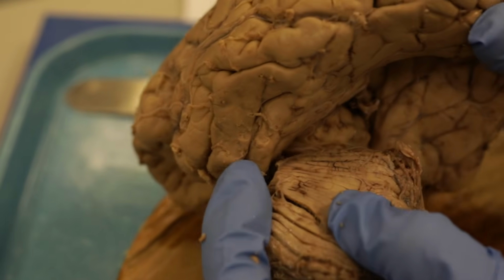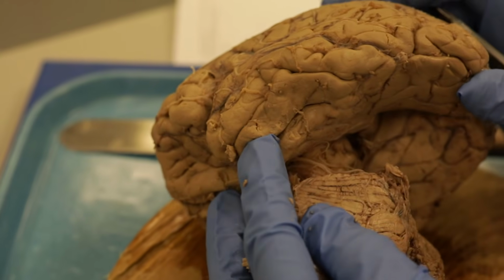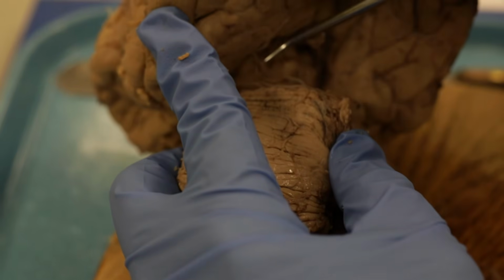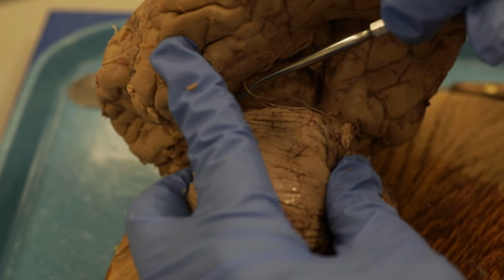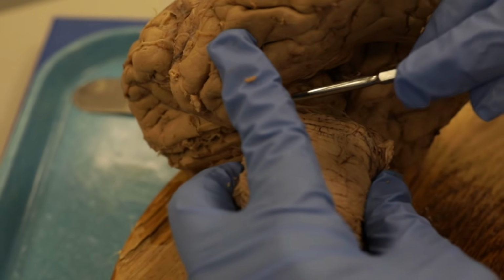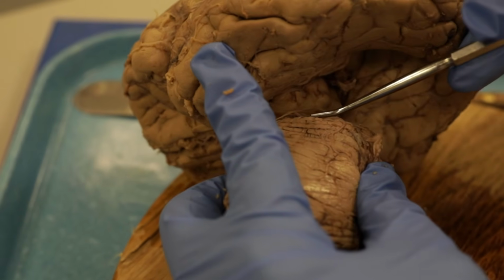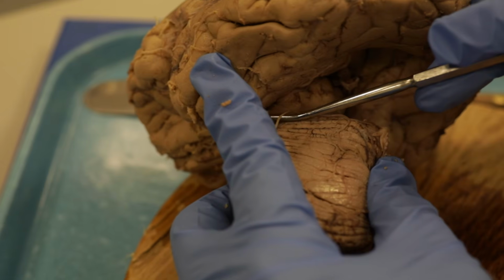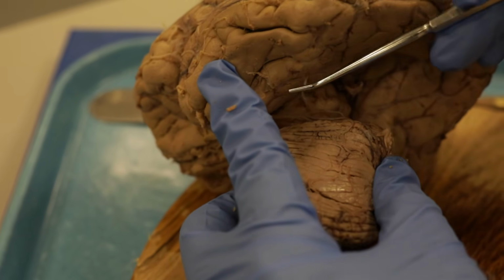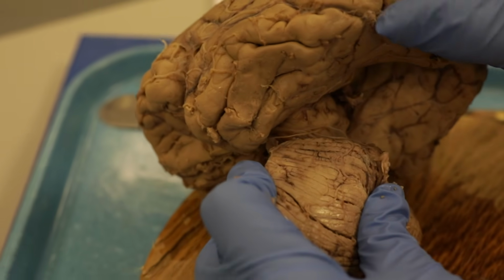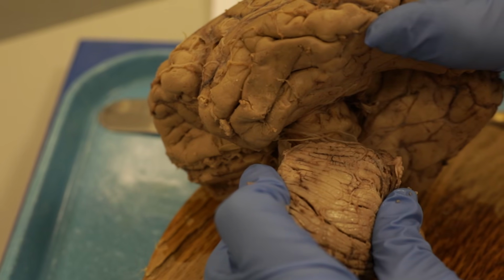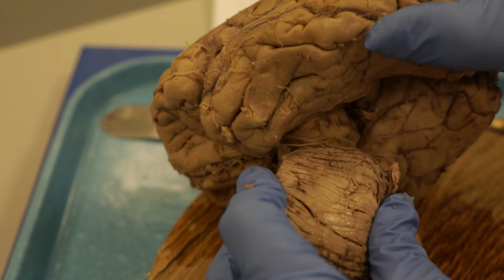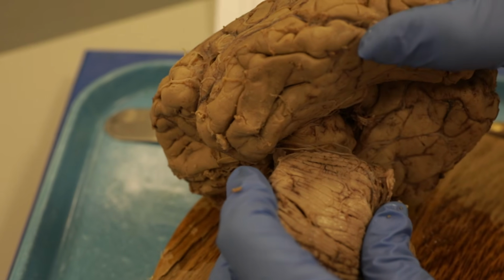I showed it wrapping around the cerebral peduncle. Let's see if we can do that again. Okay, it's kind of mixed up here with blood vessels. Okay, but here it is going all the way around the cerebral peduncle, all the way out to supply the superior oblique. So oftentimes this nerve will get damaged in head trauma, and then patients complain of double vision, and especially when trying to look down and in, like reading or trying to read a book.